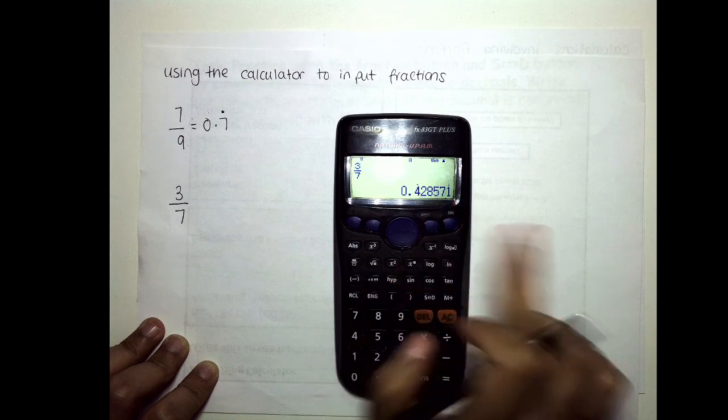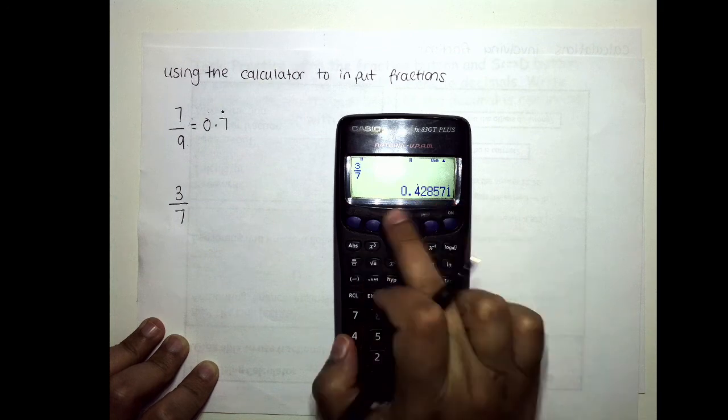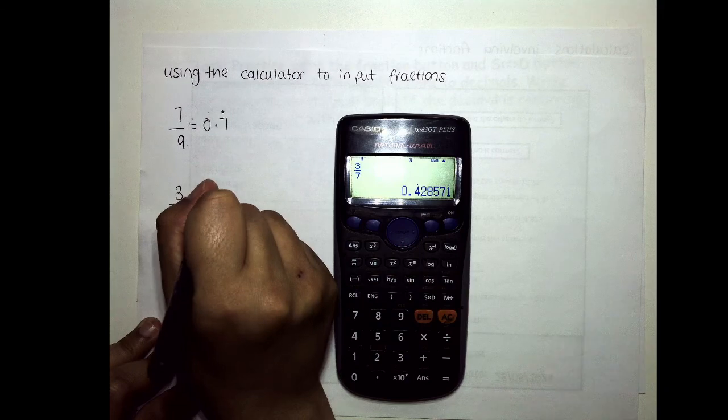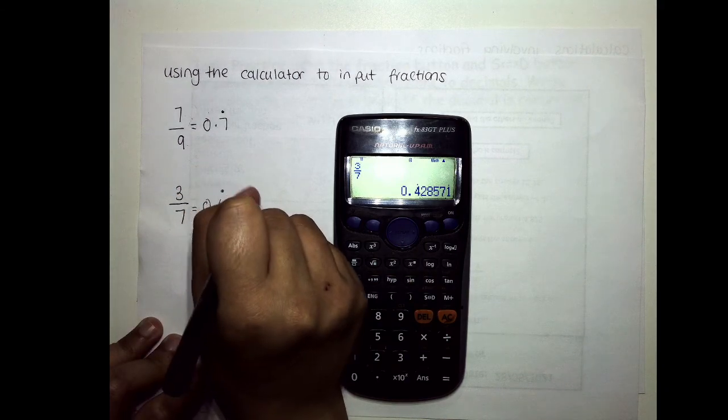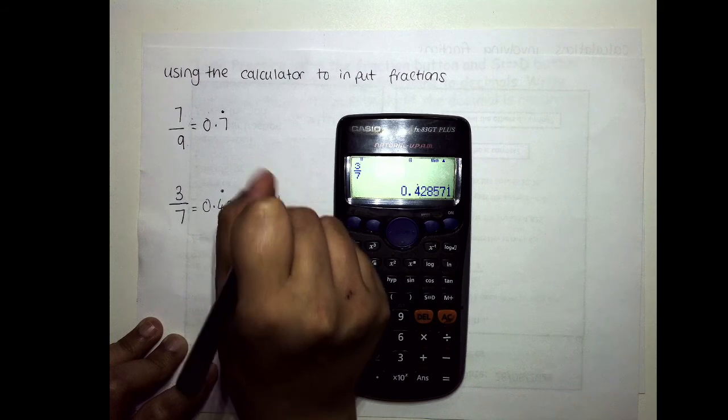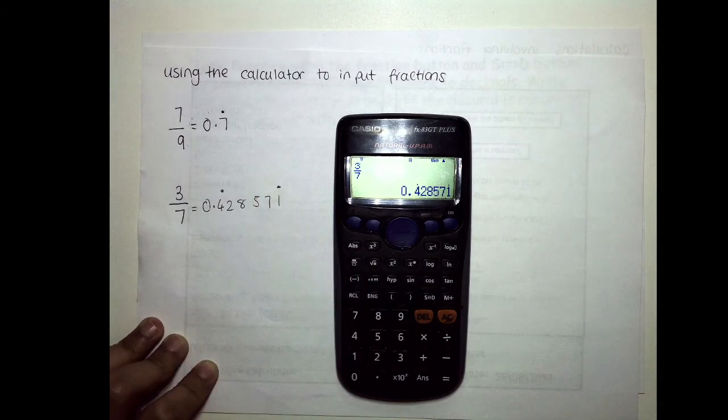Those numbers will recur again and again. So we just need to write that number down, so it'll be 0.4 with the dot on the top, 2, 8, 5, 7, 1, and the dot on the top again.